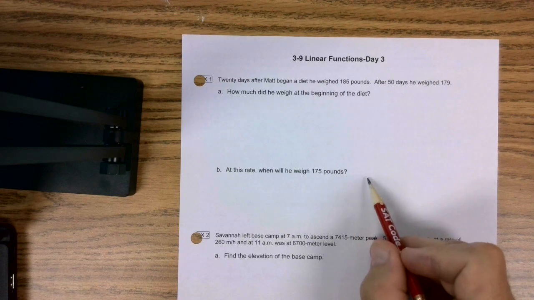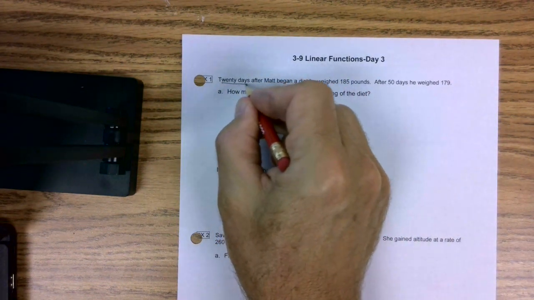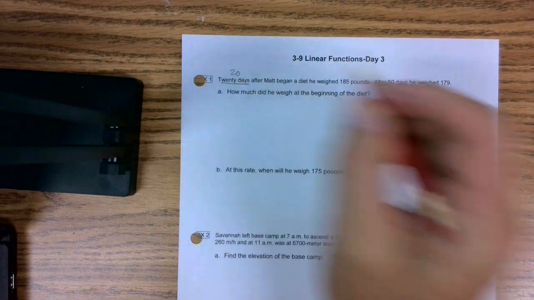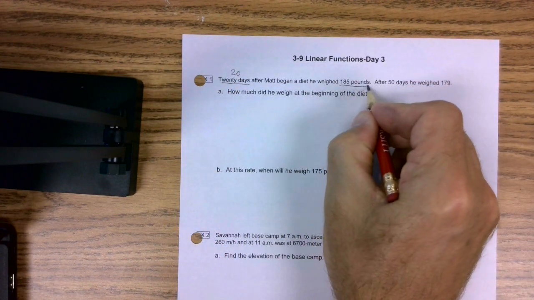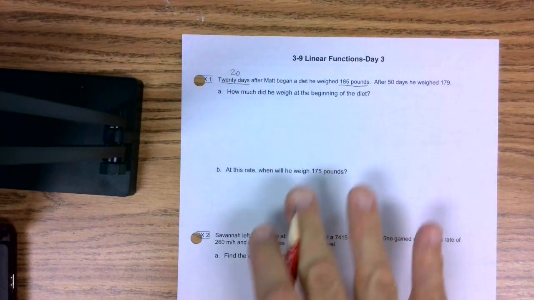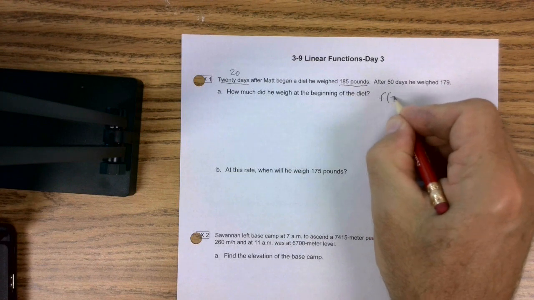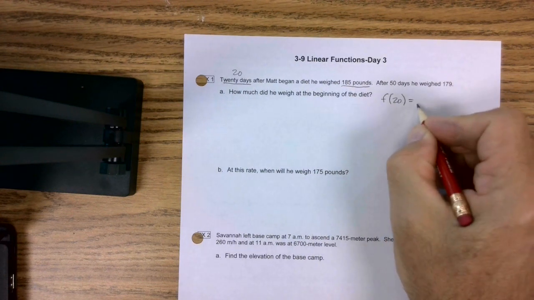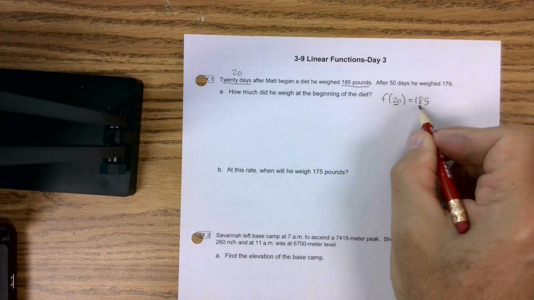So, example one is straightforward. You'll see what I mean. Look at 20 days. We got 20 days after Matt began a diet, he weighed 185 pounds. I'm not even reading all this. I'm kind of trained. I know what I'm on the hunt for. This is just saying f of 20 equals 185. 20 days on the diet, he weighed 185.